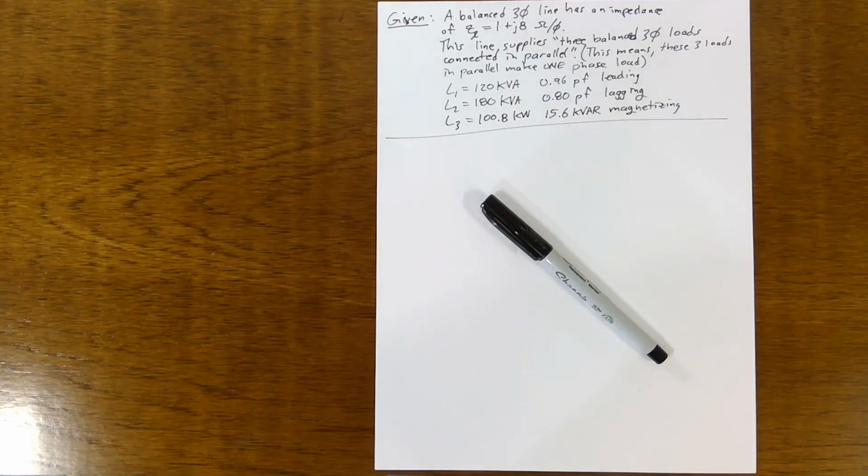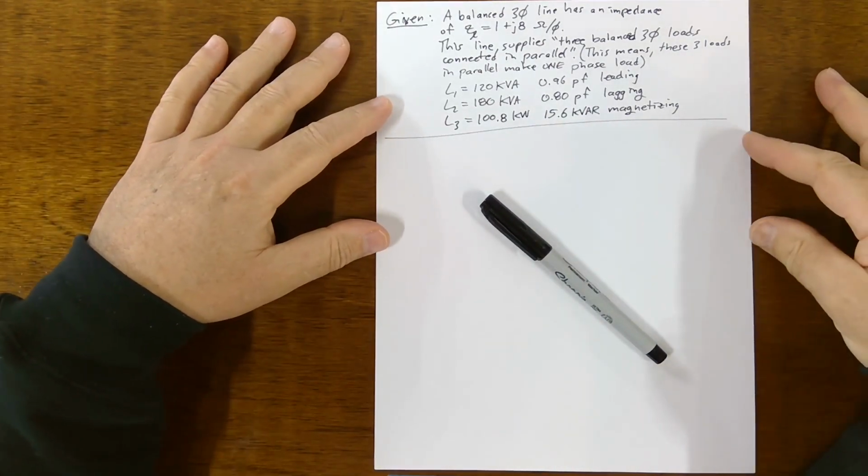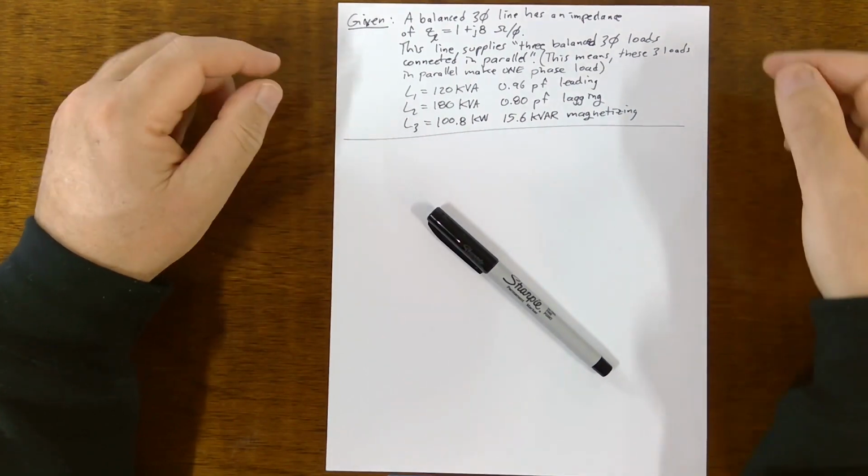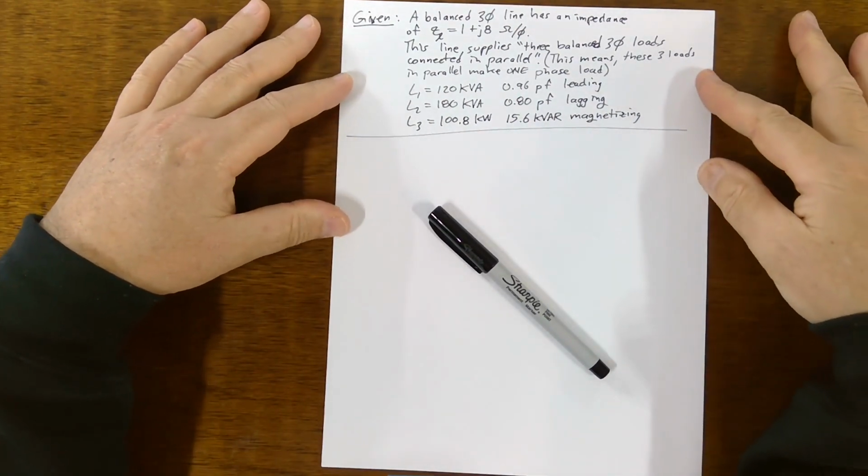Okay, welcome back. Here's another balanced three-phase line power problem.